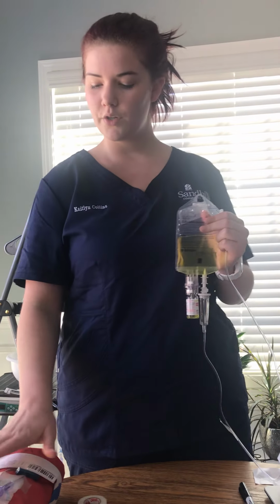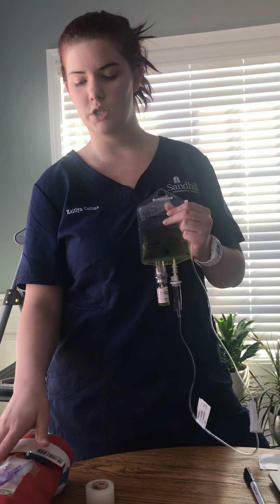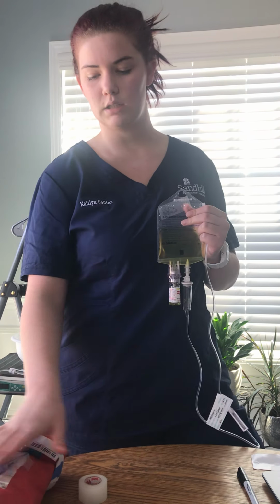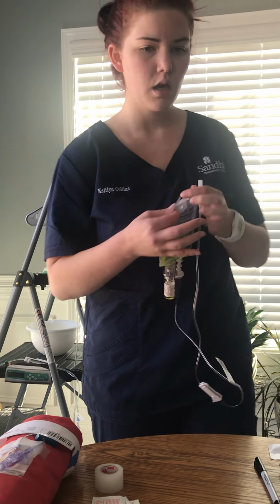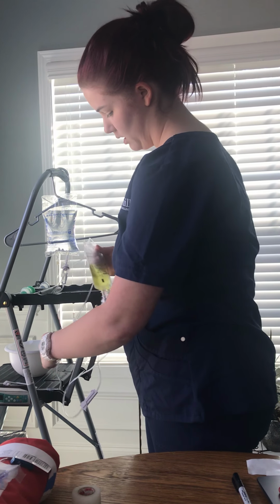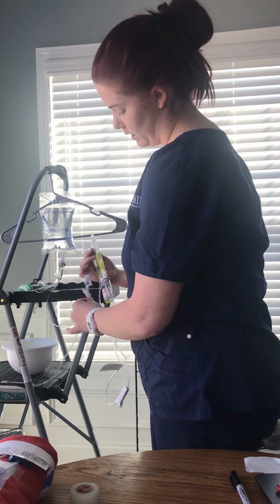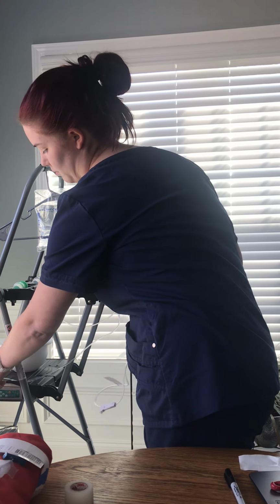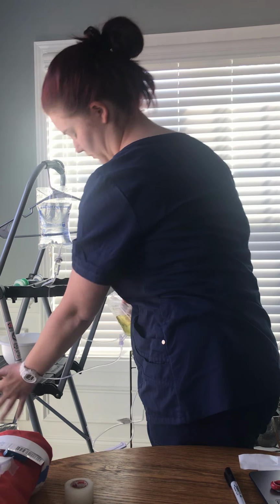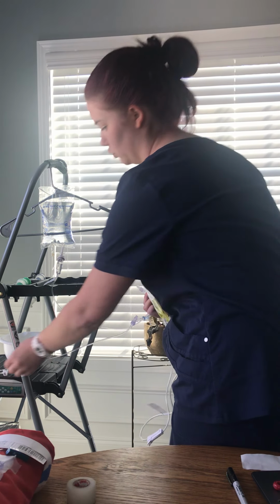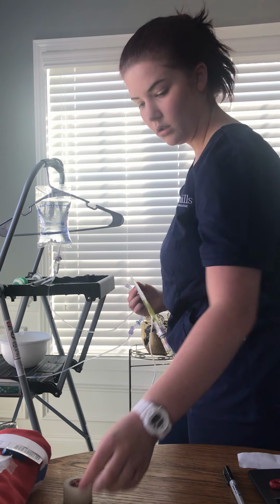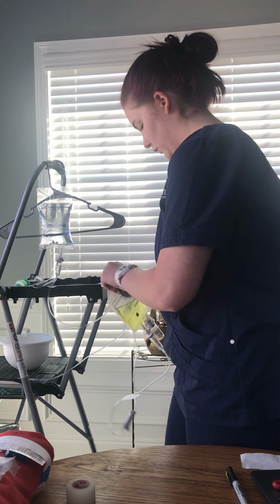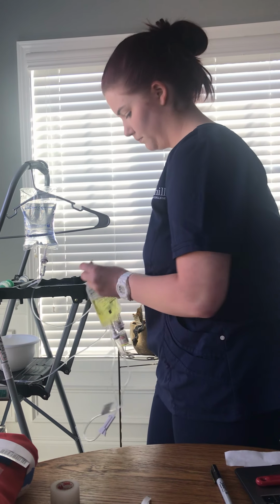There is no redness, swelling, signs of infiltration, or phlebitis noticed at this IV site, and the dressing is clean, dry, and intact. I'm going to pick my line here, and this is the Y side above my pump. So I'm going to clean it for 30 seconds with alcohol.